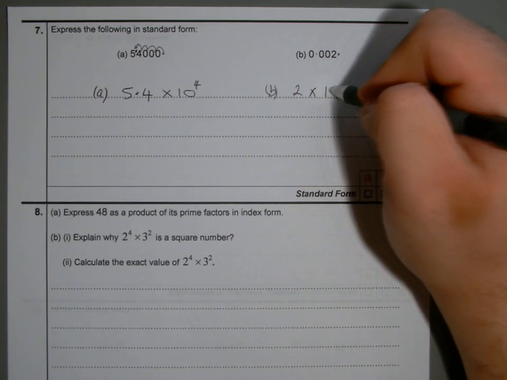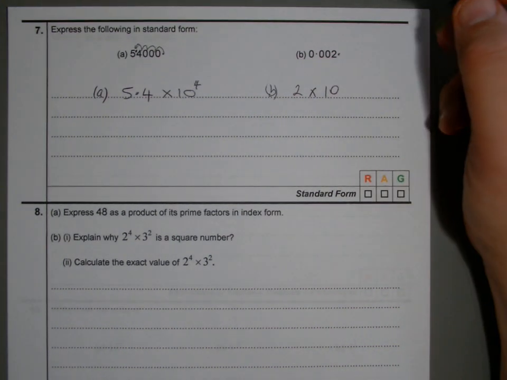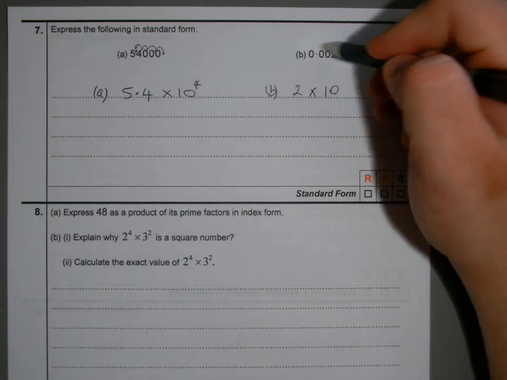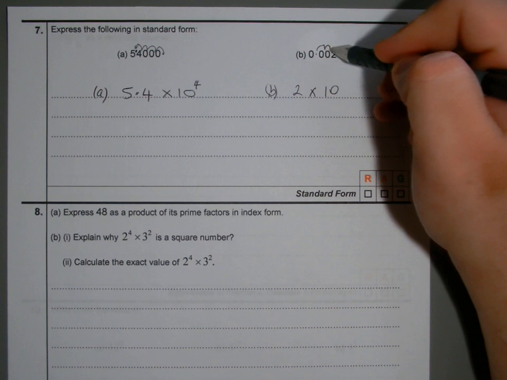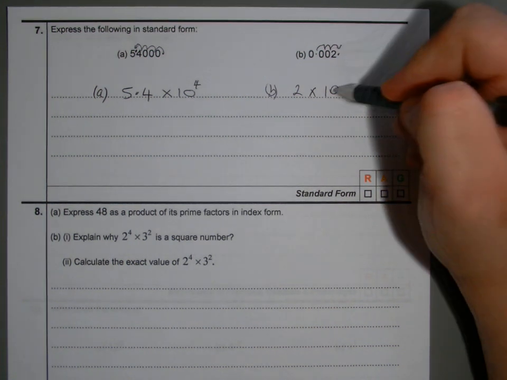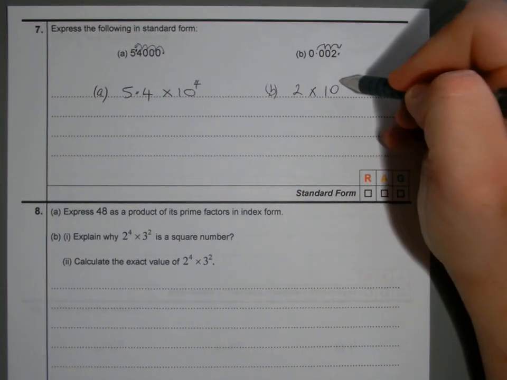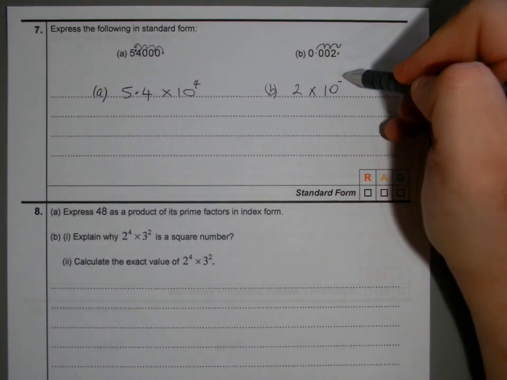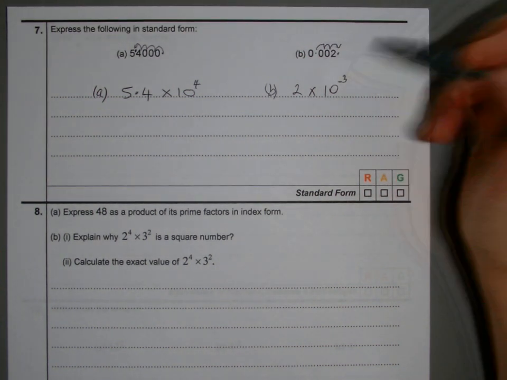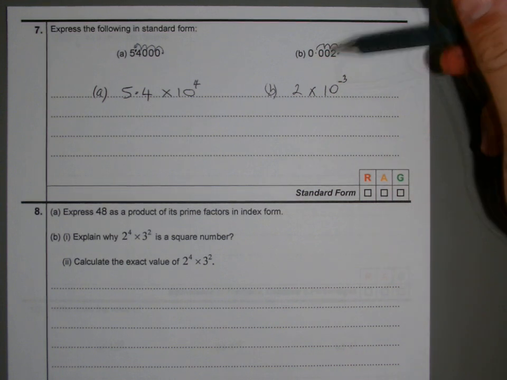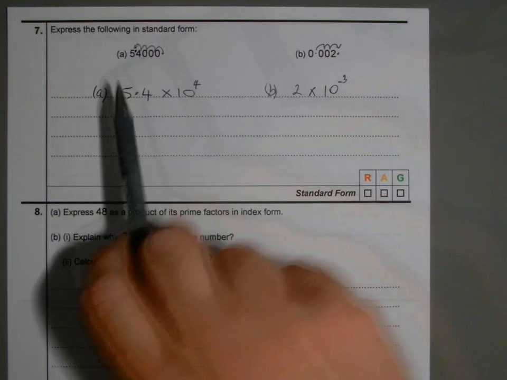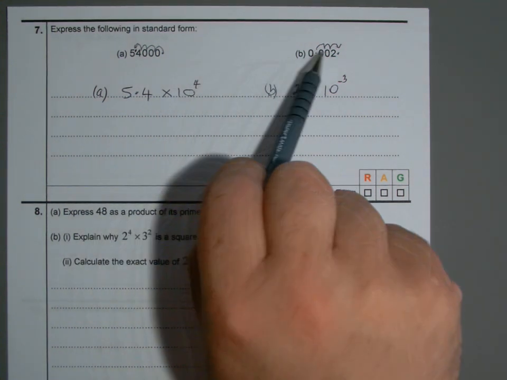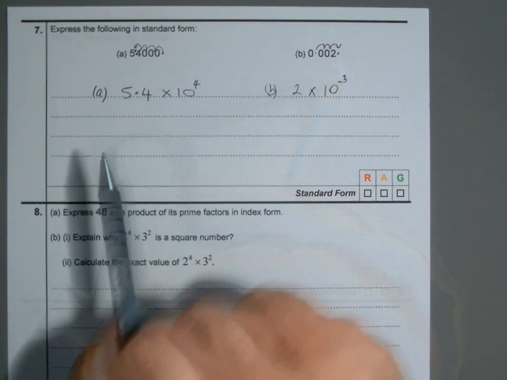So I write then times 10, and then you ask yourself, how many places has this decimal point moved? Well, this time notice it moves to the right 1, 2, 3 places. And when the decimal point moves to the right, the power has to be negative. So it's moved 3 places, so it's negative 3. I like to think when the number's really big, you just think positive power. When the number's really small, just think negative.